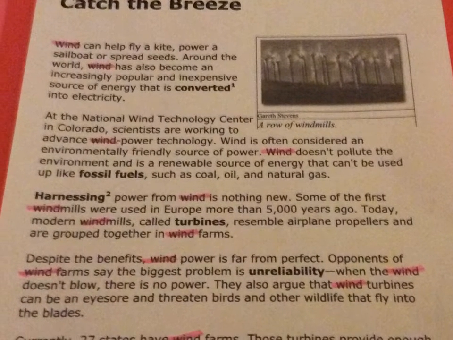Harnessing power from wind is nothing new. Some of the first windmills were used in Europe more than 5,000 years ago. Today, modern windmills, called turbines, resemble airplane propellers and are grouped together in wind farms. Despite the benefits, wind power is far from perfect. Opponents of wind farms say the biggest problem is unreliability.